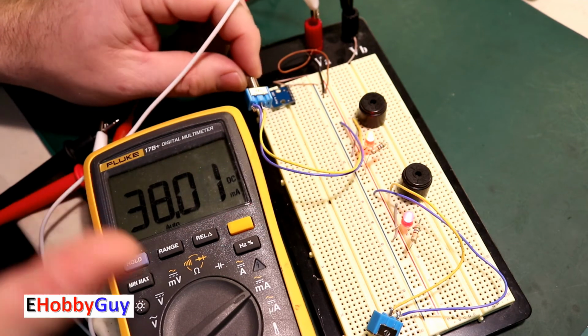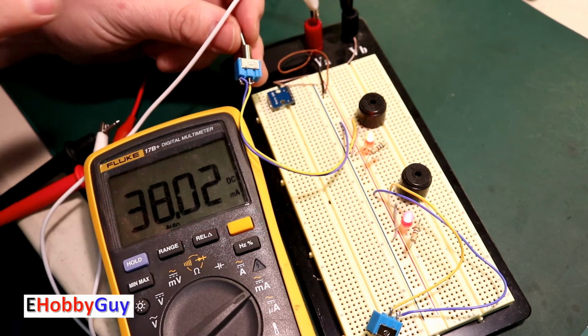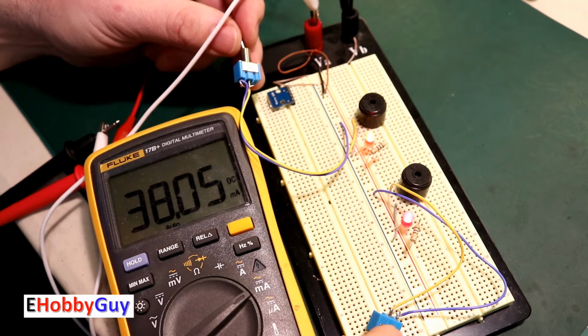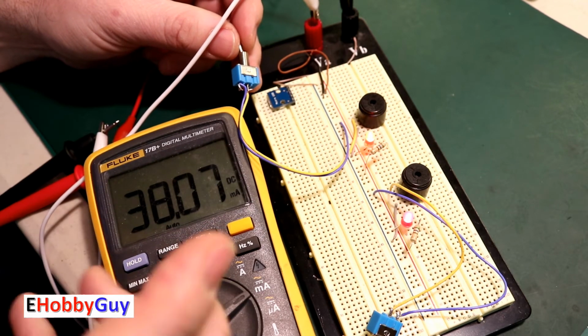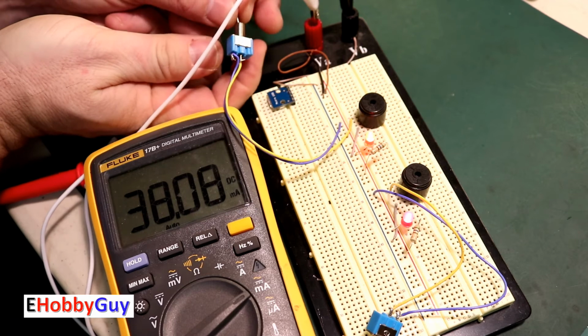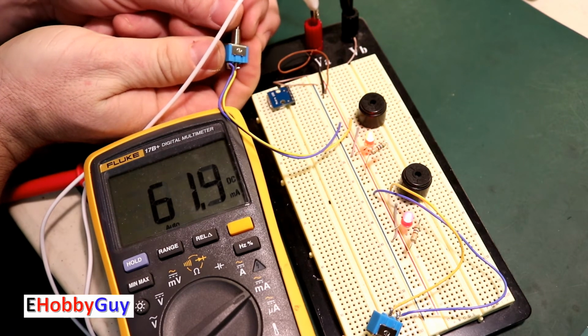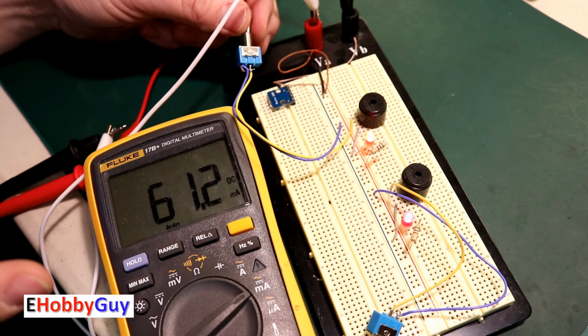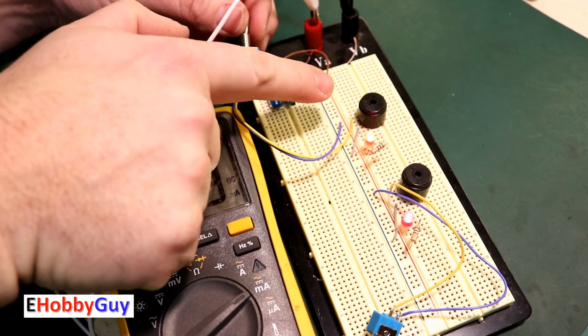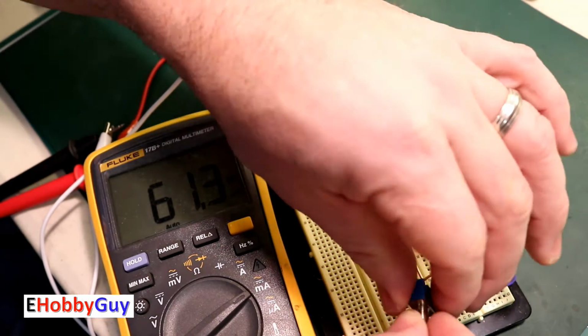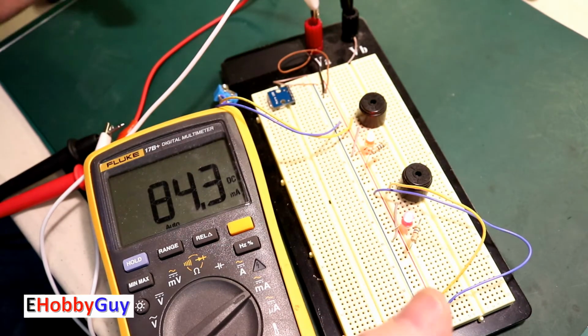So now one by one, and it might get noisy here like I said, I'll turn this buzzer on, we'll look at the current, and I'll turn this buzzer on and we'll look at the current to see if it comes close to what we did calculate, what was going to be required for this circuit. So first buzzer turned on, yes. We jumped up to 61 milliamps adding in this one buzzer. Let's turn on this second buzzer. Both buzzers are on.